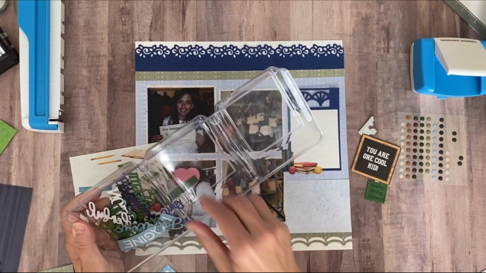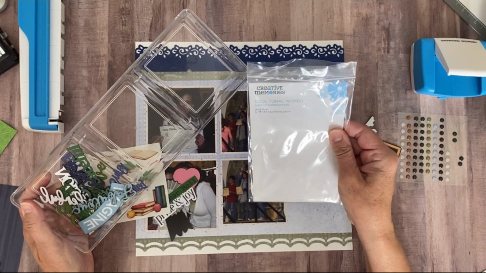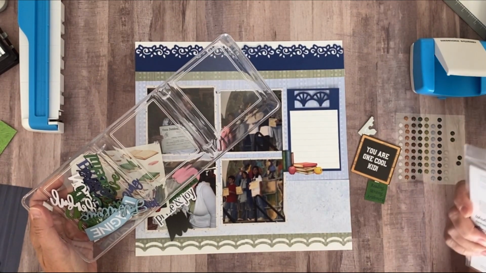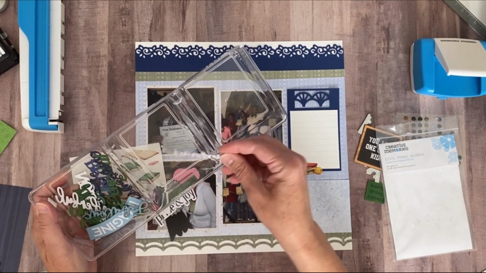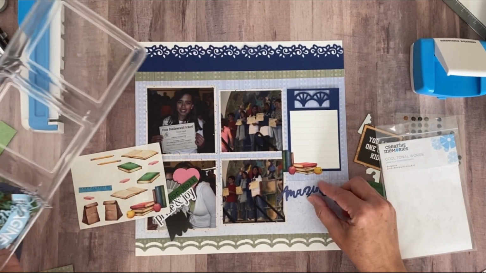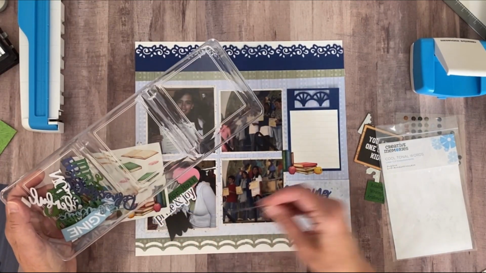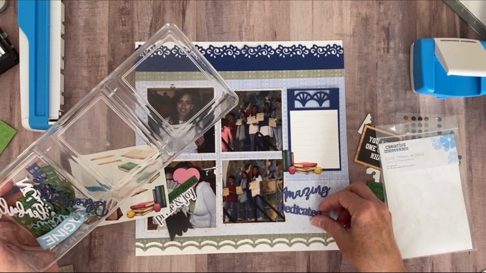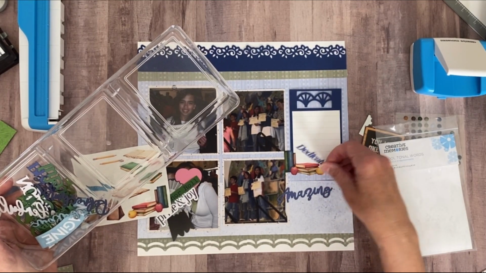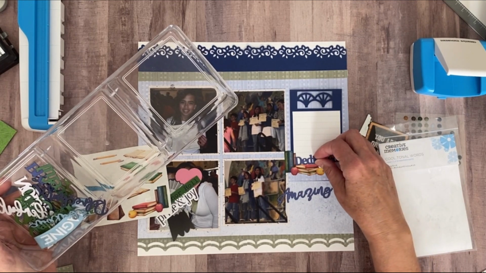I also have some of these cool tonal words. I think these were part of a promotion. They're laser cut. And this one says amazing. I think the colors in this are perfect. Dedicated, that's cute, right? Dedicated. That would be great for an honor roll page.